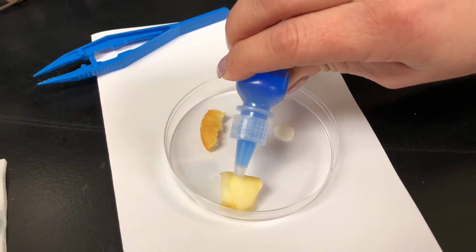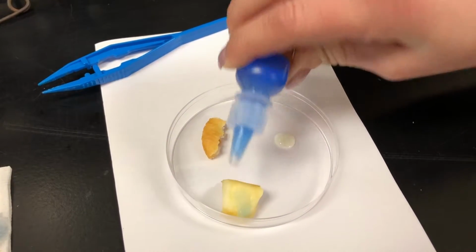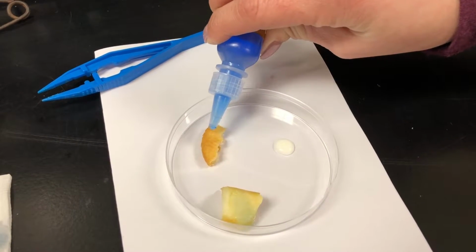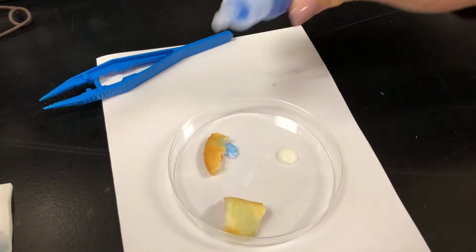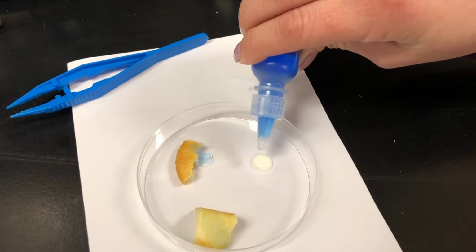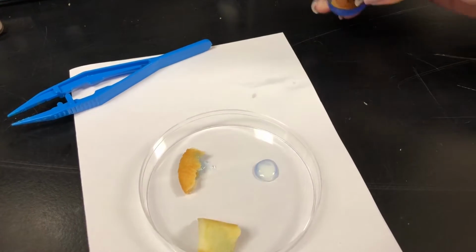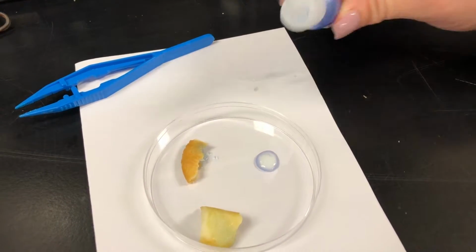And Miss Weatherby's going to add a drop or two of the stain to each of our specimens. And then she's also going to put a control drop down in the center.